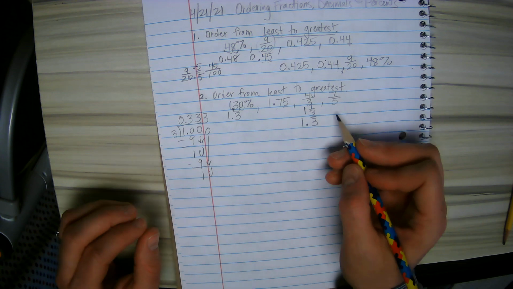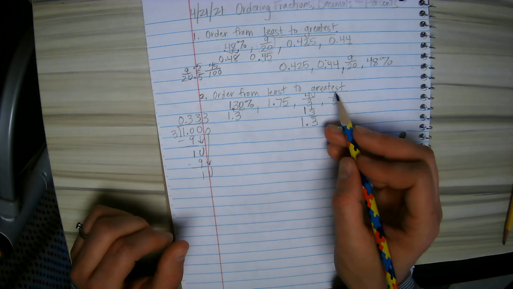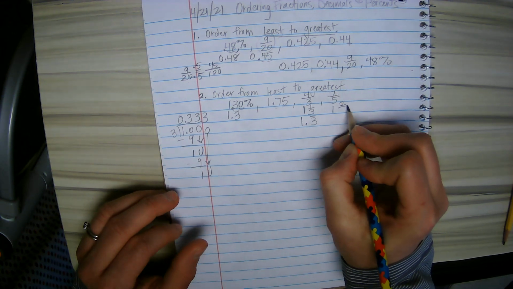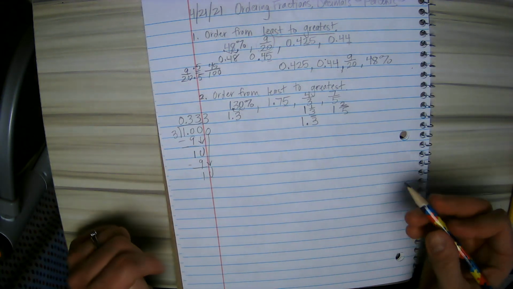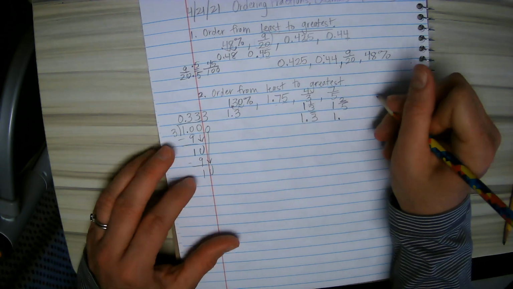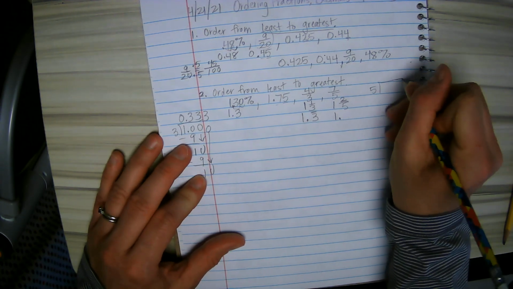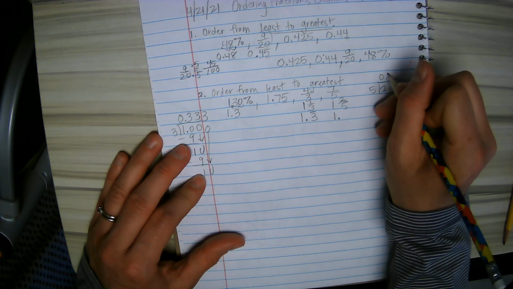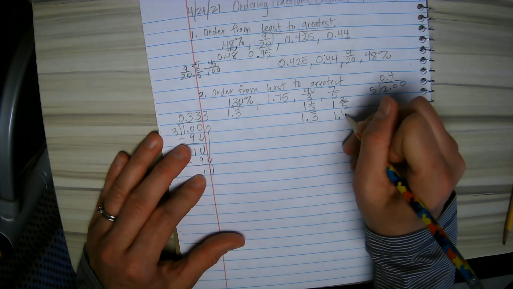And 7/5, so 5 goes into 7 once, remainder 2 out of the 5. So I would have 1 and, if I went 5 into 20, 5 goes into 20 4 times, so 1 and 4/10.